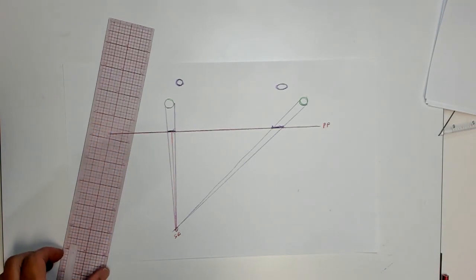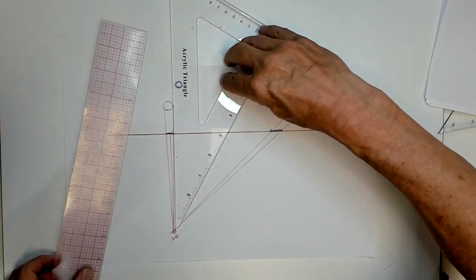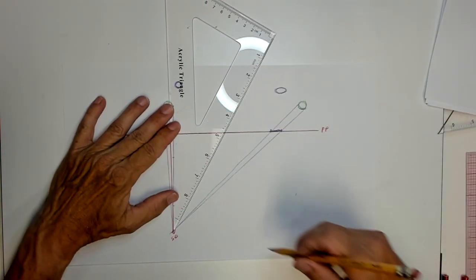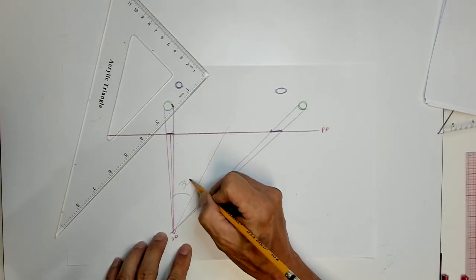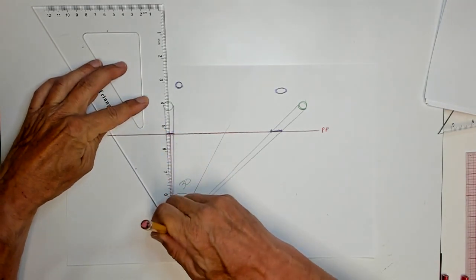That cone of vision would come out to about here. Here's our 30 degrees, 60 degrees.